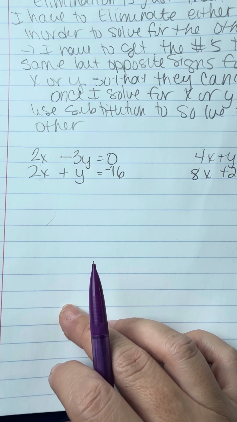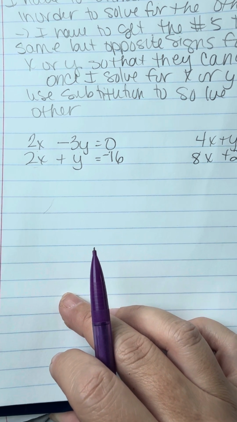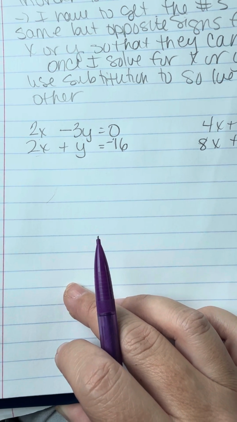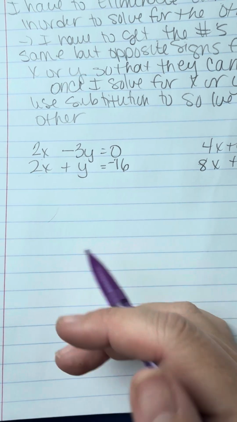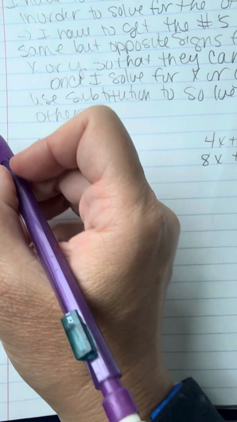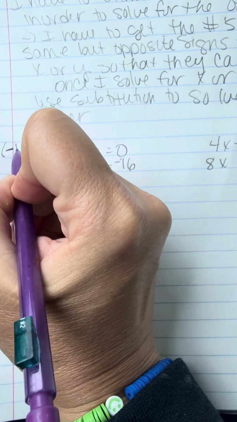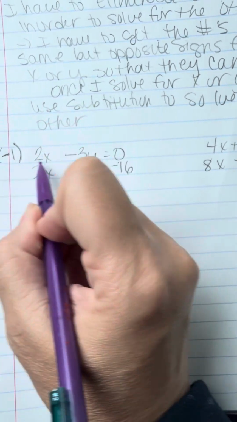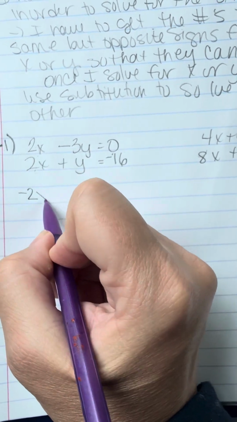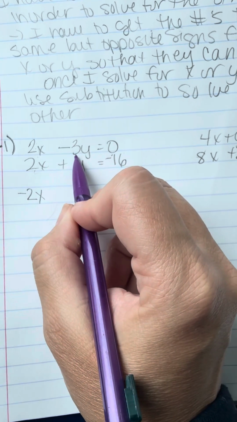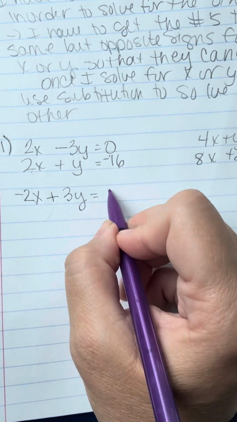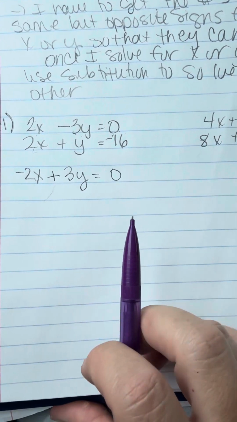Okay, and so watch what we're going to do here. In order for me to get rid of something when we're doing a regular problem, I use its opposite. So if I have plus 2, I'm going to subtract 2. If I have negative 2, I'm going to add 2, right? So in this case, I need to get one of these 2x's to be negative. So I'm going to multiply everything by negative 1. And that's going to change this top one. So negative 1 times 2x is now negative 2x. Negative 1 times negative 3y is now positive 3y. And negative 1 times 0 is just going to remain 0, because anything times 0 equals 0.